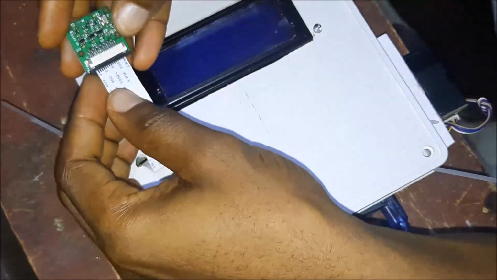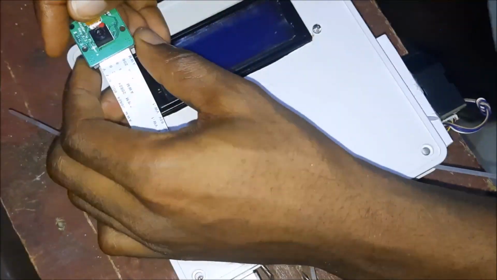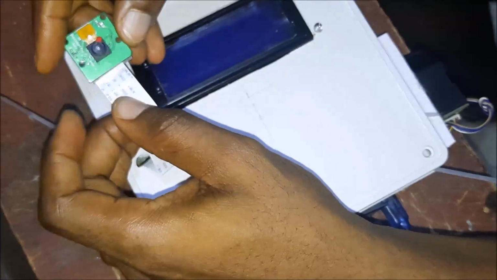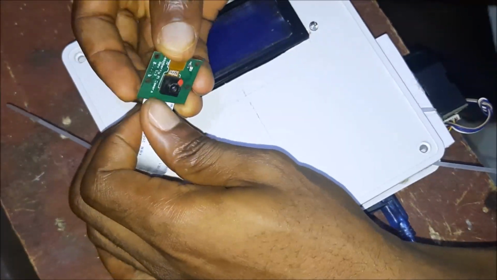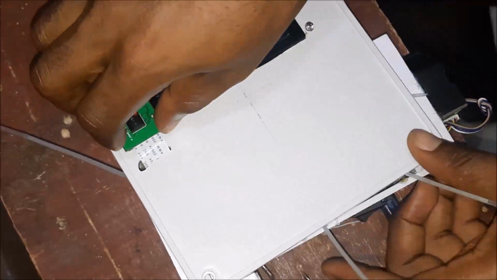Next on the list is the connection of the CSI camera. It should be placed where it will be very visible. Hence we placed it at the top covering of the plastic box, and used some glue stick to hold it in place.